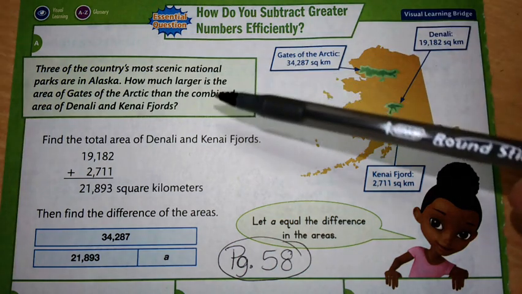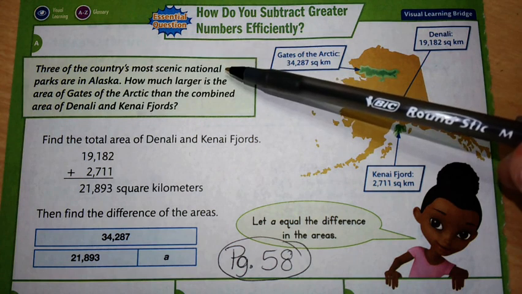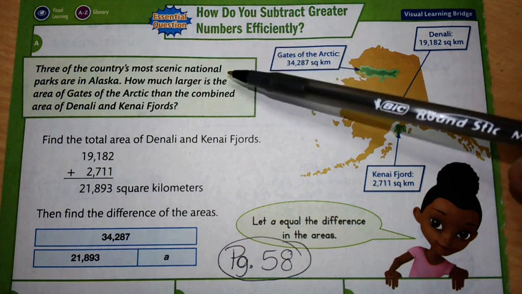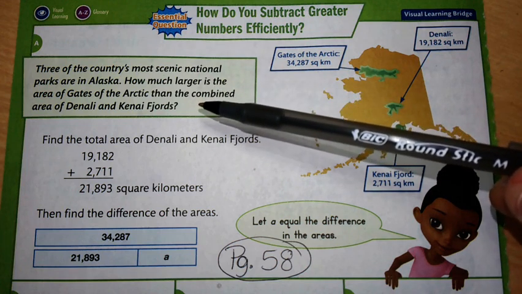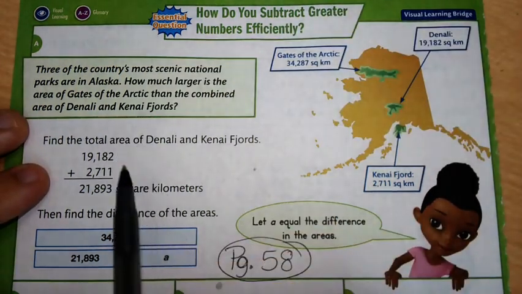Let's go ahead and read our question today. It says, 3 of the country's most scenic national parks are in Alaska. How much larger is the area of Gates of the Arctic than the combined area of Denali and Kenai Fjords? So we're going to go ahead and put these two together first.